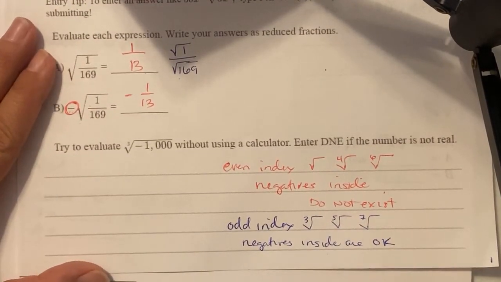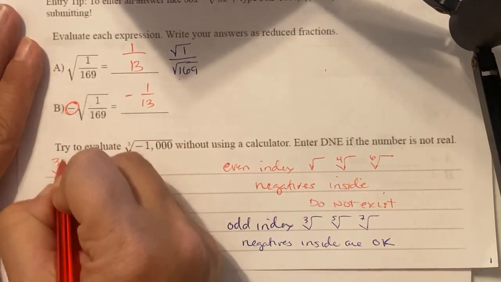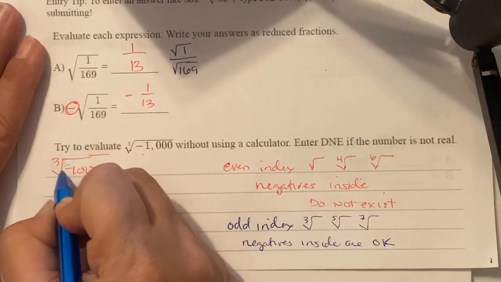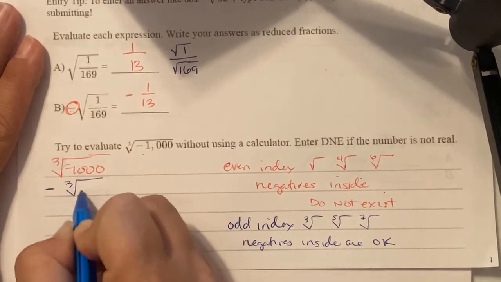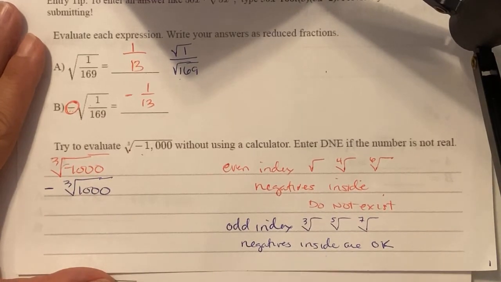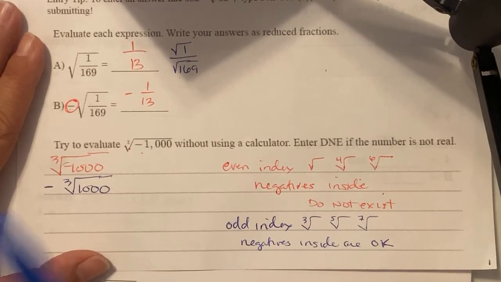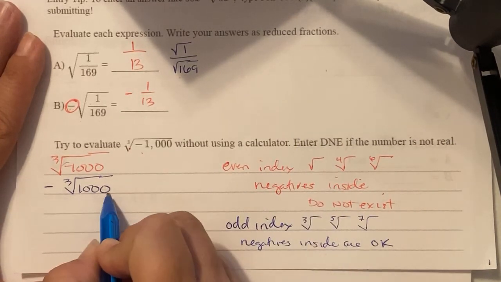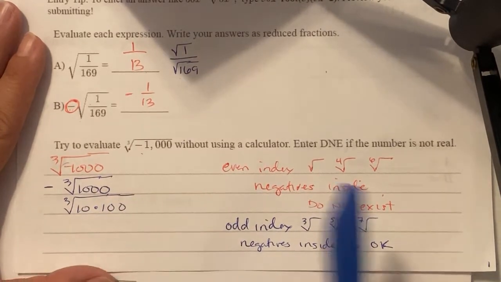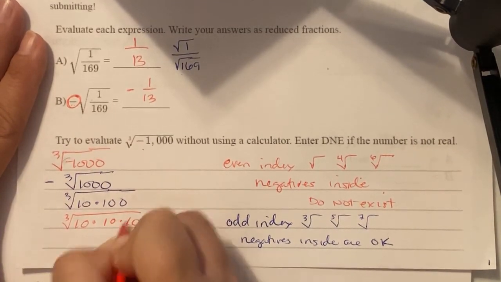So let's look at our numbers. It says cube root of negative 1,000. Well, I'm going to pull the negative out, because I know that if the negative is inside a cube root, we have a negative answer. Then we have to break it down, since it says without a calculator. Think of 1,000. 1,000 is the same thing as saying 10 times 100, and 100 is 10 times 10.